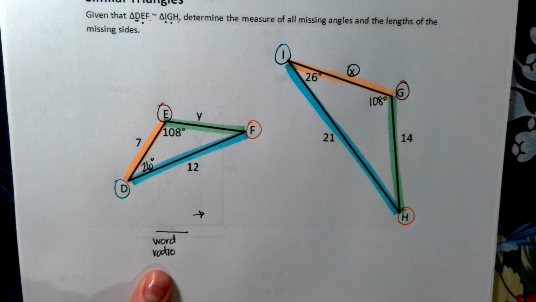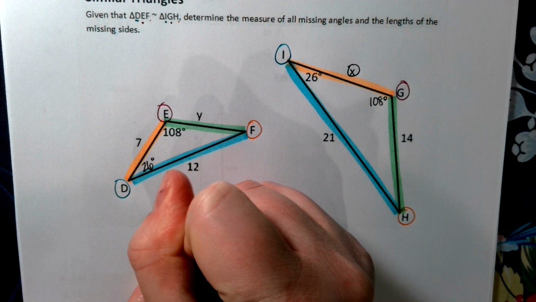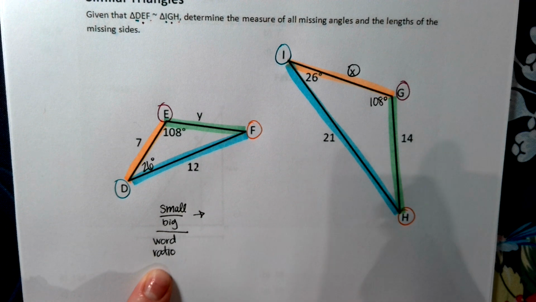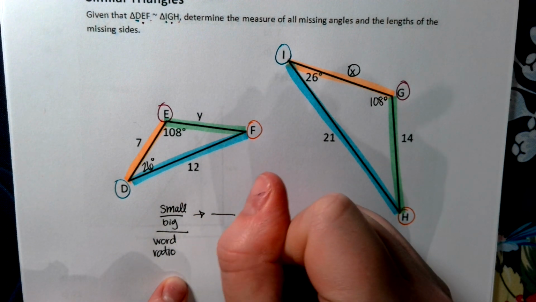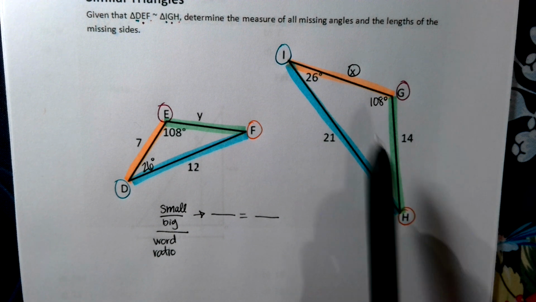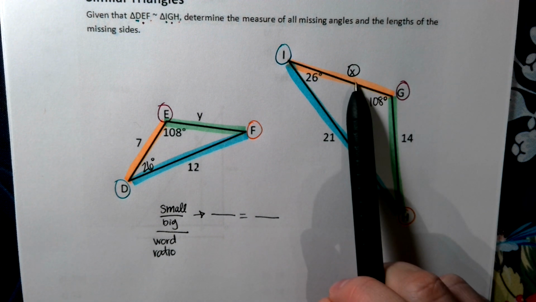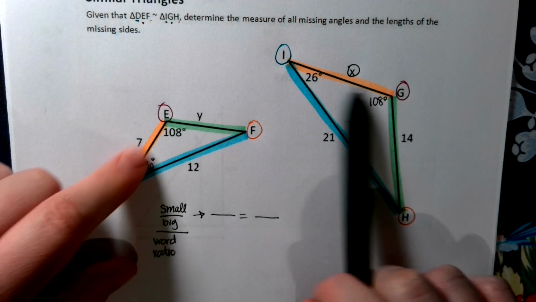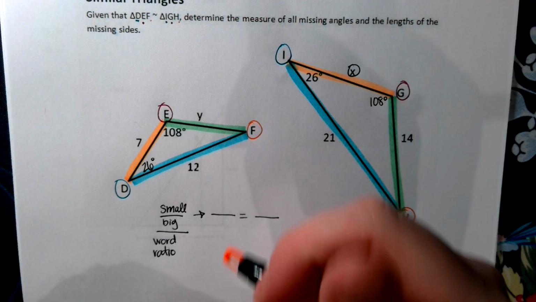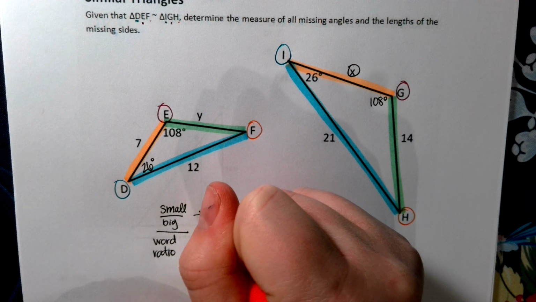What words have we been using this past week for our word ratio? Big and small. It doesn't matter what's on top or bottom. It just matters that those numbers go in the right spots on the proportion. So if we're trying to find side X, that means I must have orange in my proportion so that I can solve for it. So I know I'm going to need my orange colors.